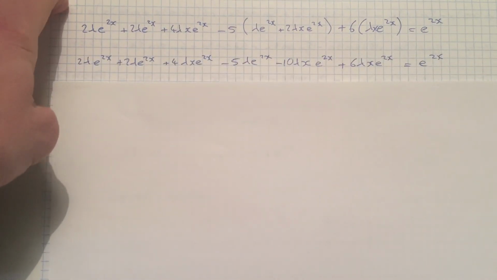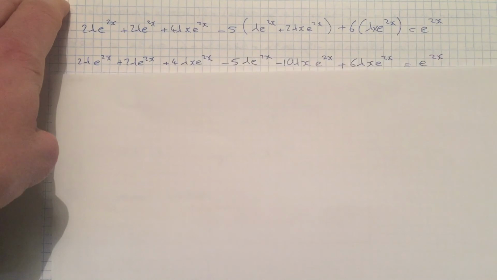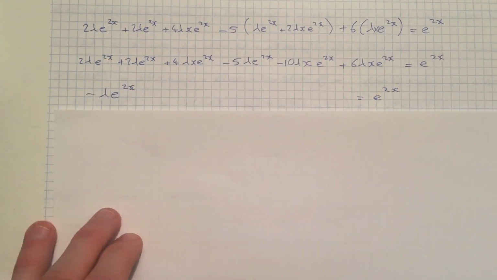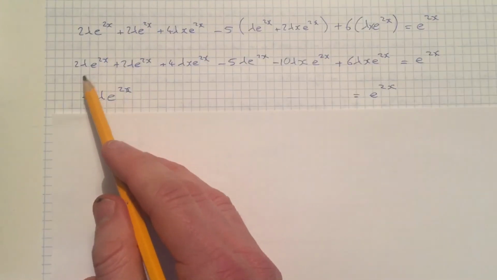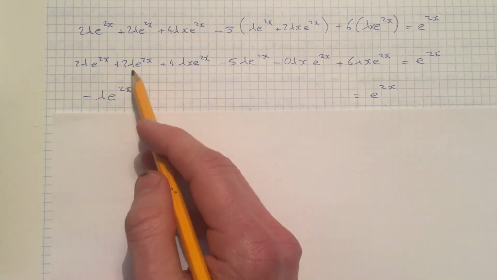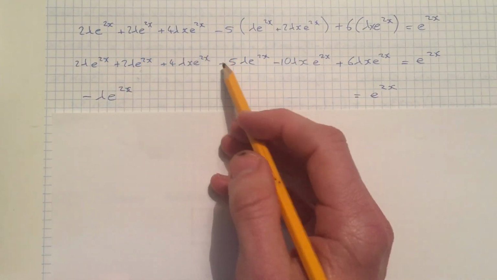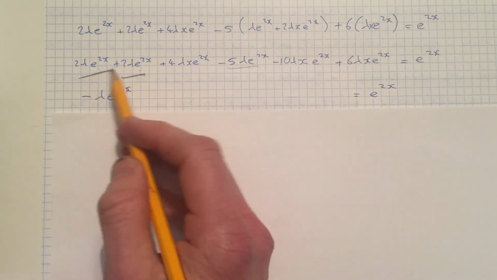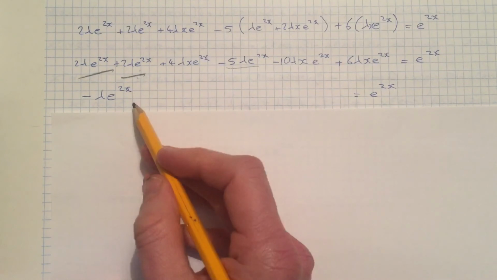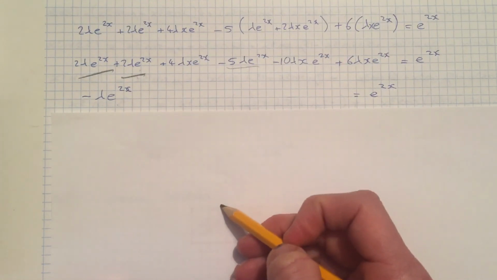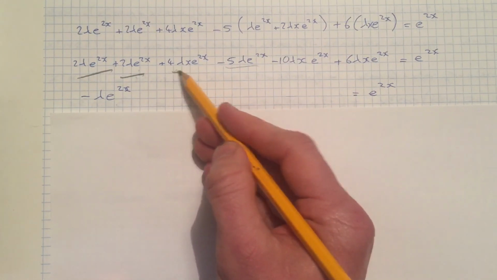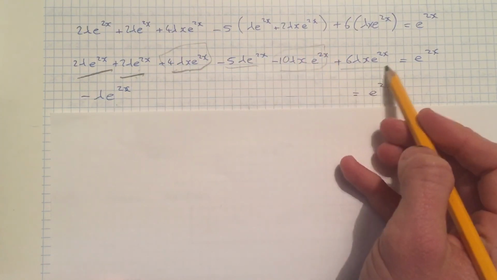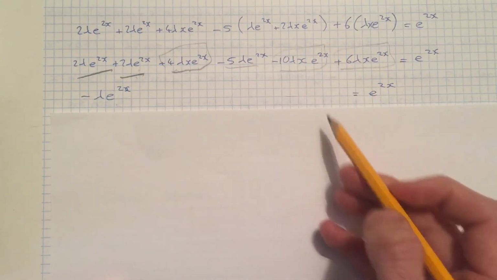Multiply out the brackets, collect up the like terms, and what we see here actually, I've got 2 lambda e to the 2x plus 2 lambda e to the 2x minus 5 lambda e to the 2x. So when I collect up those 3 terms, I get this. And then when I collect up these 3 terms, I actually get 0.